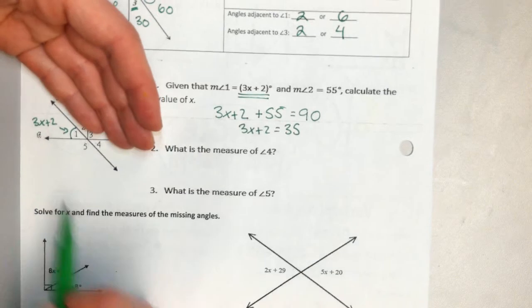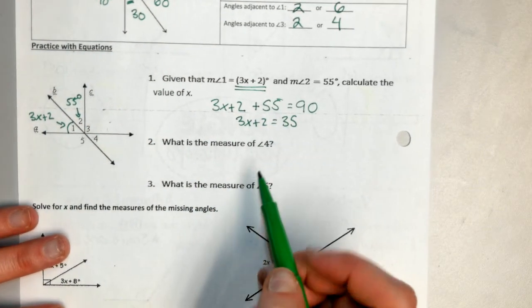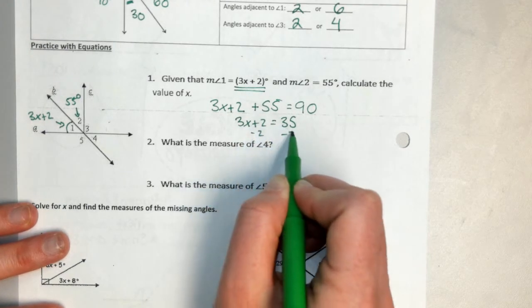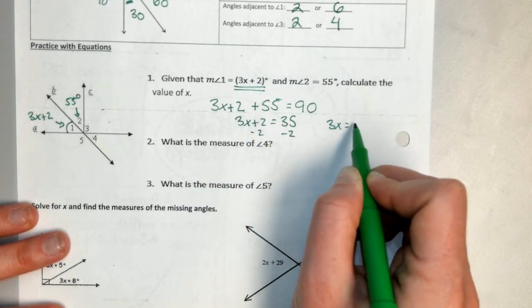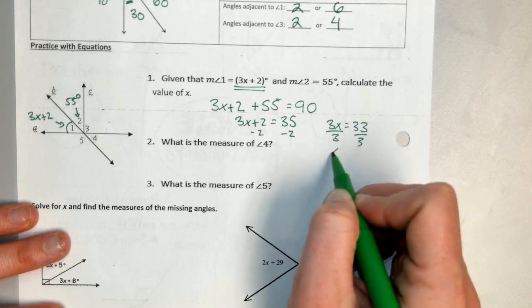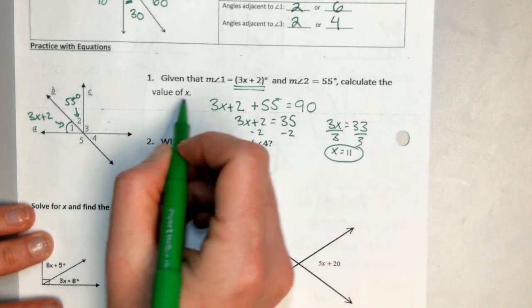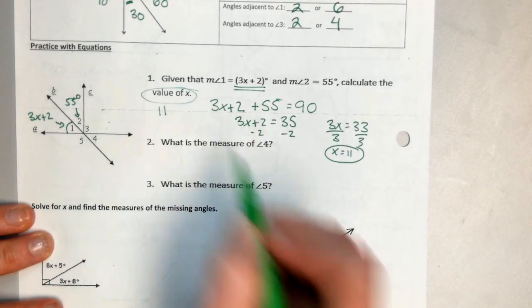So you could just start there, knowing that that's 35, or you can set up the whole equation. Subtract 2 from both sides. 3x equals 33. Divide both sides by 3. Good. So the value of x is 11.